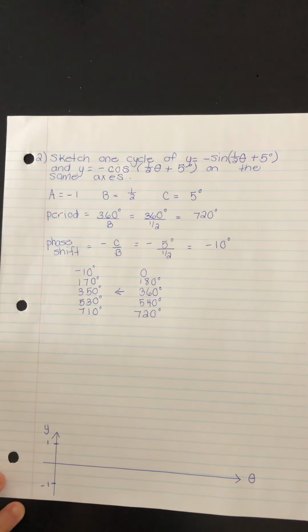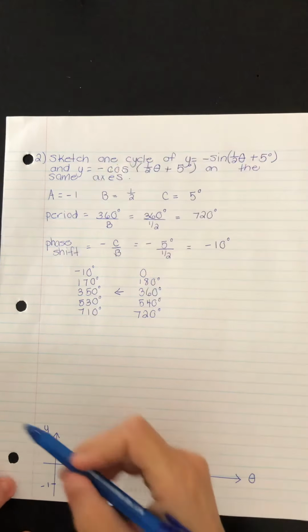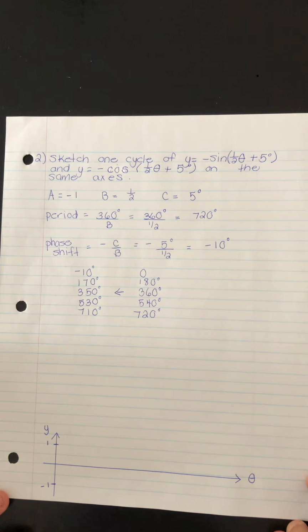Amplitude is the maximum distance from the horizontal axis, so we always use a positive number to represent a distance. We say that the amplitude is 1, but the value of A is -1, and it means I need these values on my vertical axis.